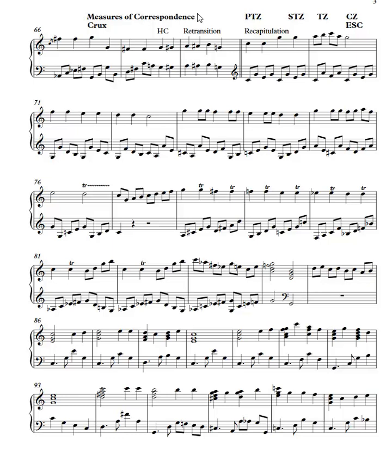So let's see if we can label some of these things. I'm going to play it for you. You think about where you would put the primary theme zone, secondary theme zone, transition, closing, and then the ESC. I forgot the MC too. Oops. MC. Okay.